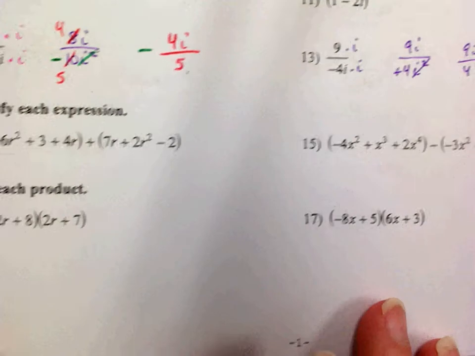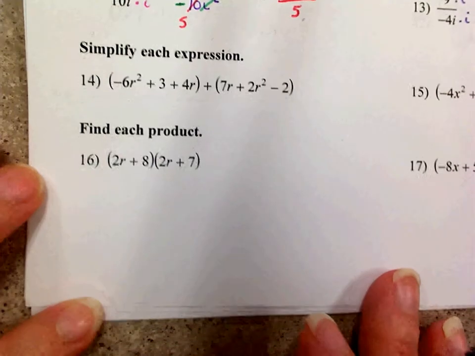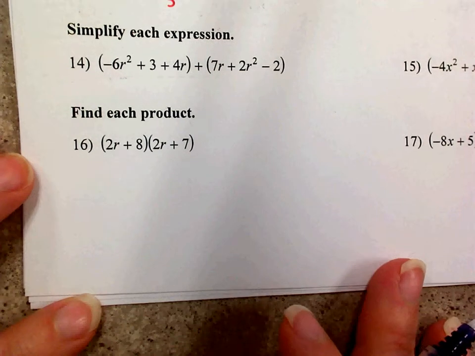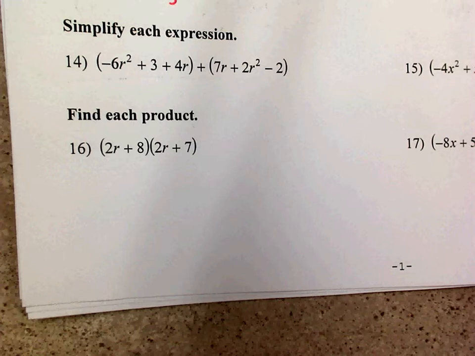Well, my plan is to do that, but you guys aren't. Some of you are going along with me, and otherwise, I don't know. If we don't go faster, we might not get through it.